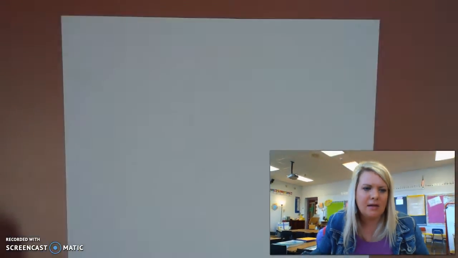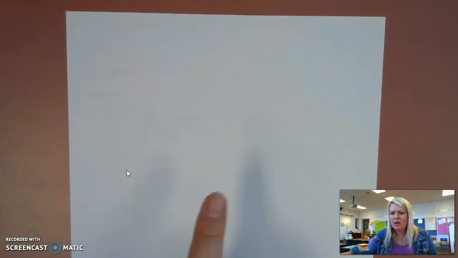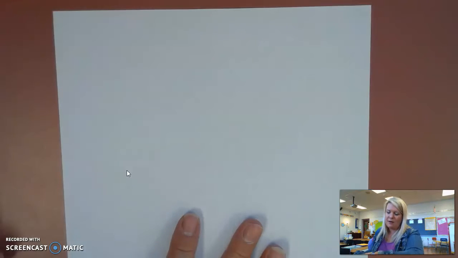Okay? So what you're going to do is get a plain piece of paper, and it's going to look like this. Yep, just a plain piece of paper. It can be notebook paper or plain paper, and you're going to be the designer of your front cover. You come up with the title, you come up with the design, and you write your name on the very front because you were the author of your book.